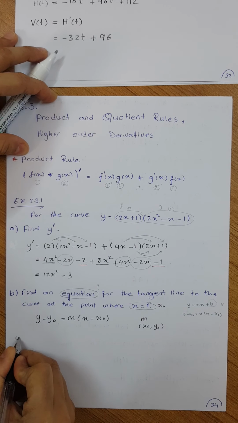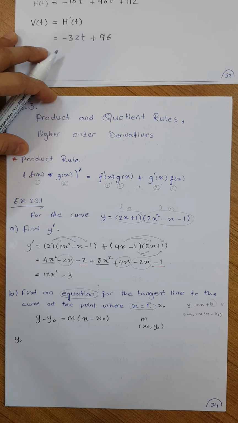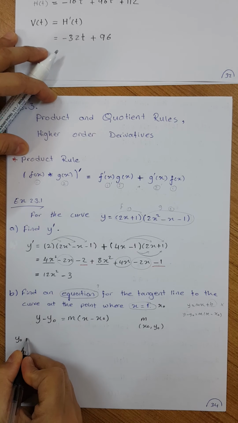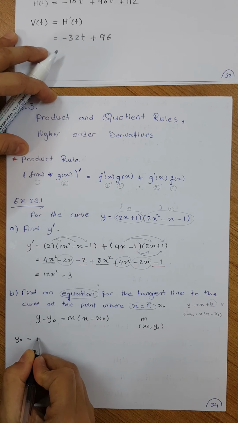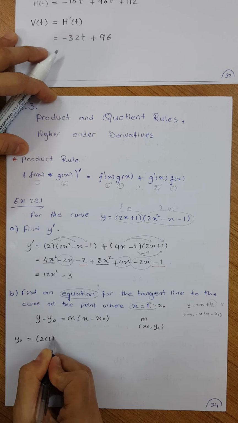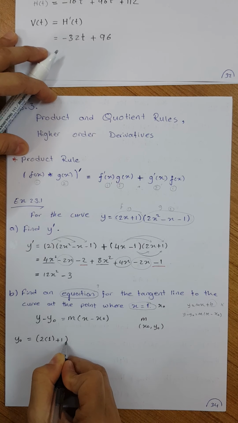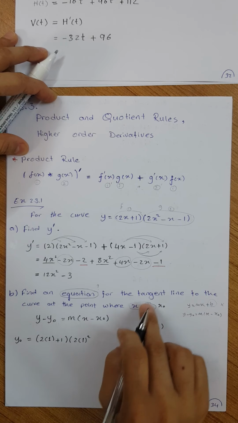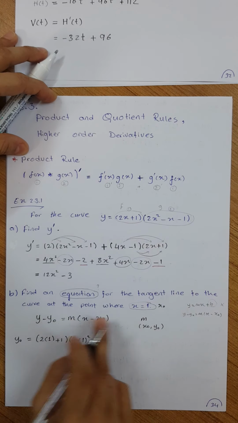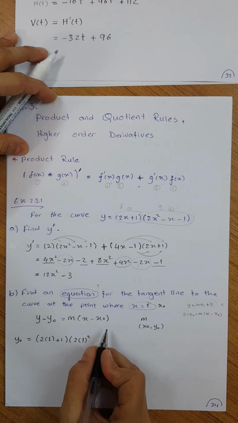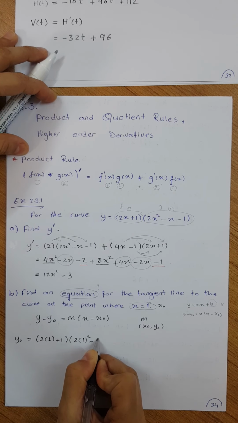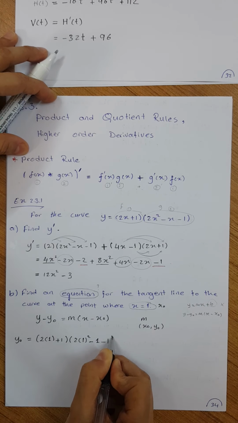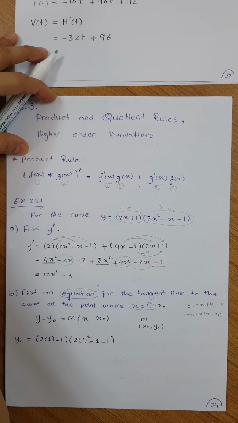So to get y naught, I have to put x equals 1 into the function. So that would be 2 multiplied by 1 plus 1, multiplied by 2 multiplied by 1 squared. Look, I'm putting that 1 into those x's here so that I get y, that's y naught, minus 1 minus 1.